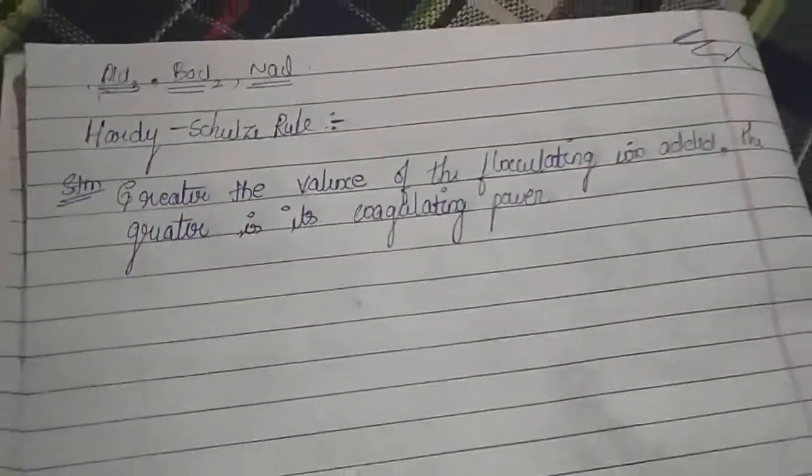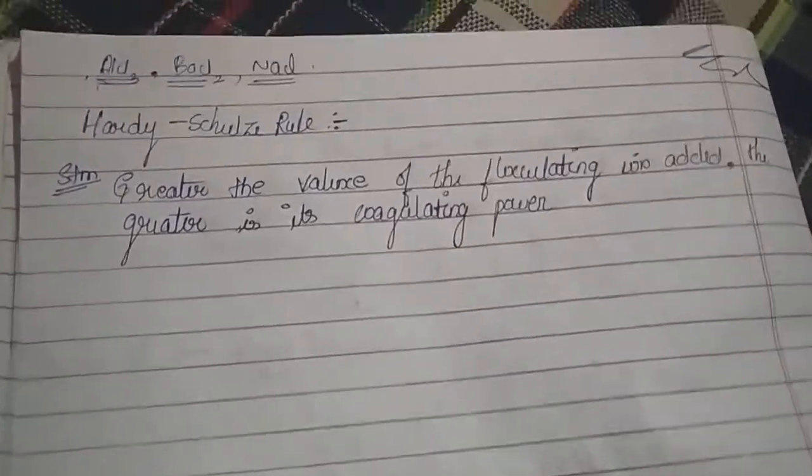Or in simple words, greater is its power to cause precipitation.